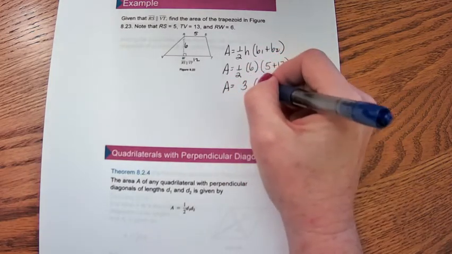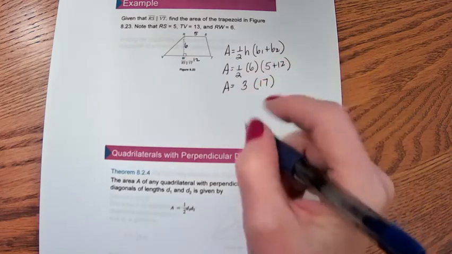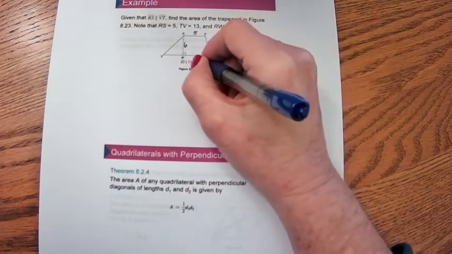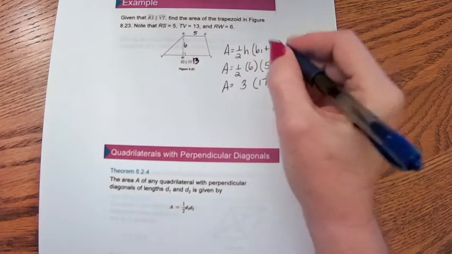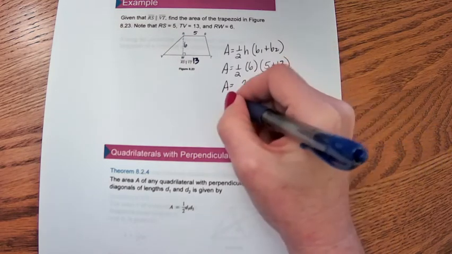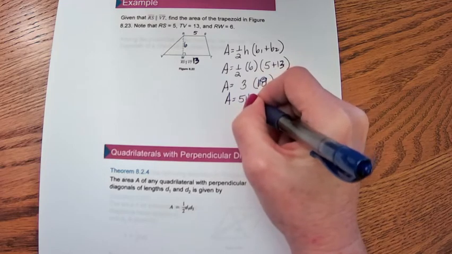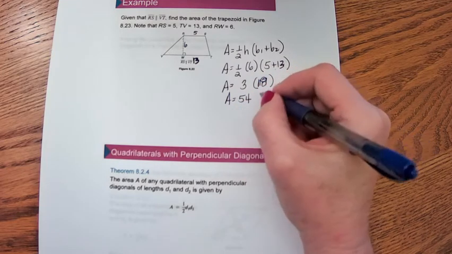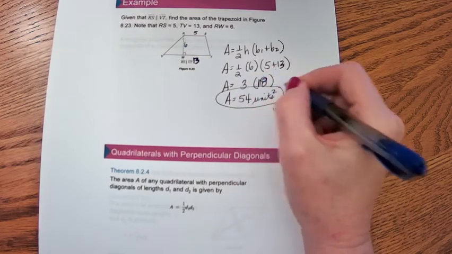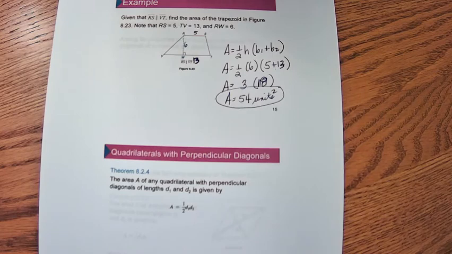So 1/2 and 6, that's going to be 3 times 17. I'm sorry, they said it's 13. TV is 13. So that's 3 times 18. So our area is going to be 54. And what were our units? They didn't give us units. So we're just going to write the word units squared. So for a trapezoid, we take into account that we have to add both bases into the equation.